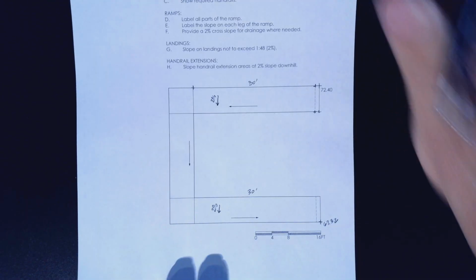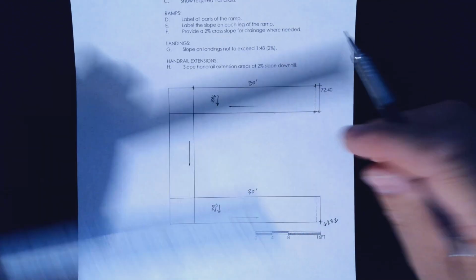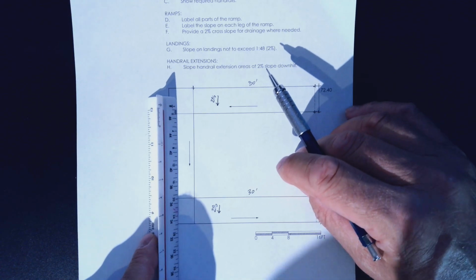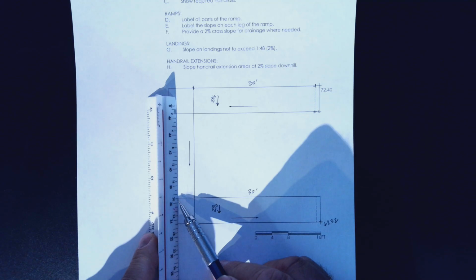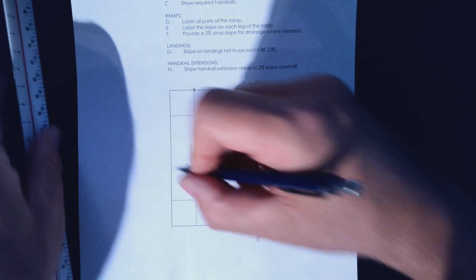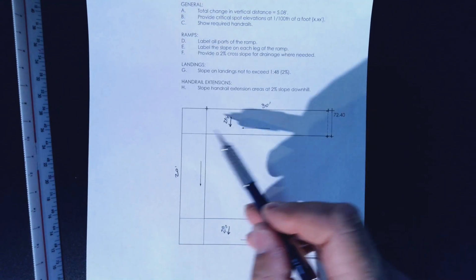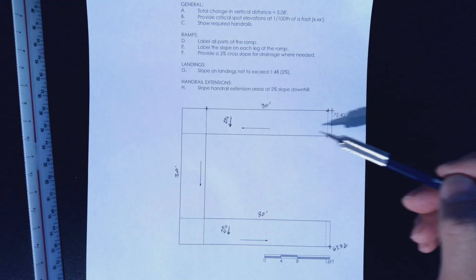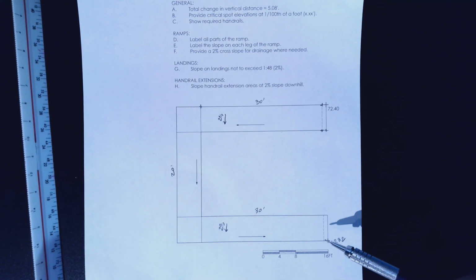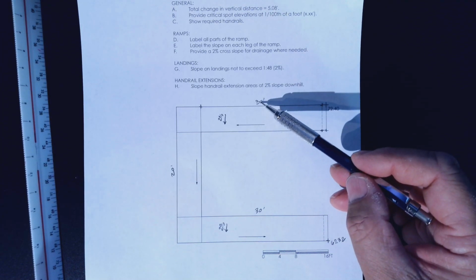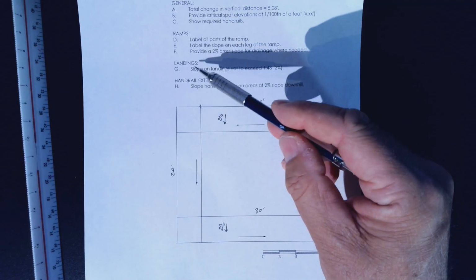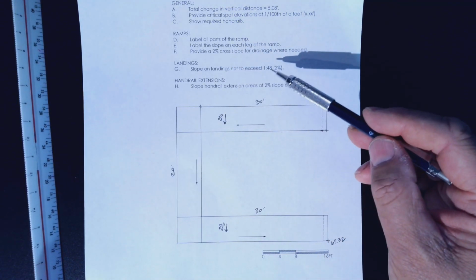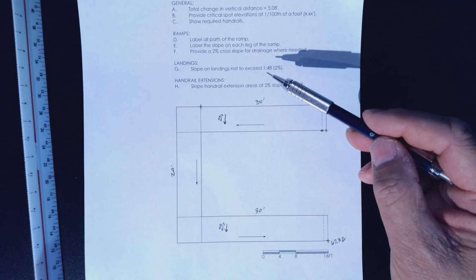So we have 30 and 30, and then this section of ramp from here to here is 20 feet. The reason we have to do this kind of horseshoe ramp is because there is a maximum distance you can go on a ramp without having a landing, which is a flat area. The landings on these slopes cannot exceed 2% or 1 to 48.